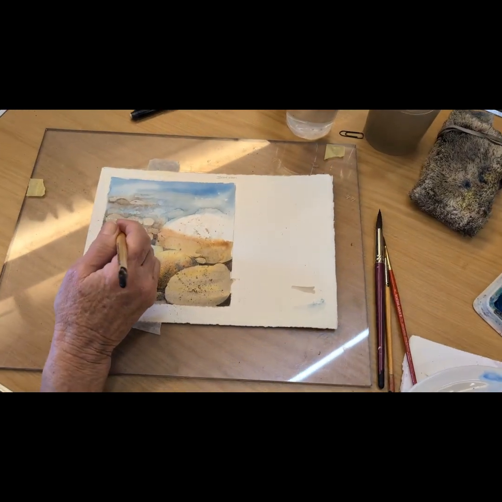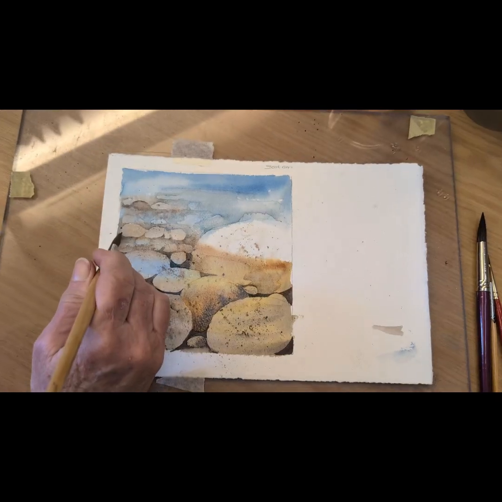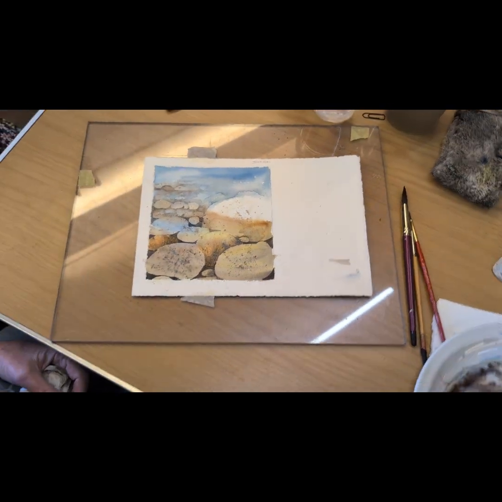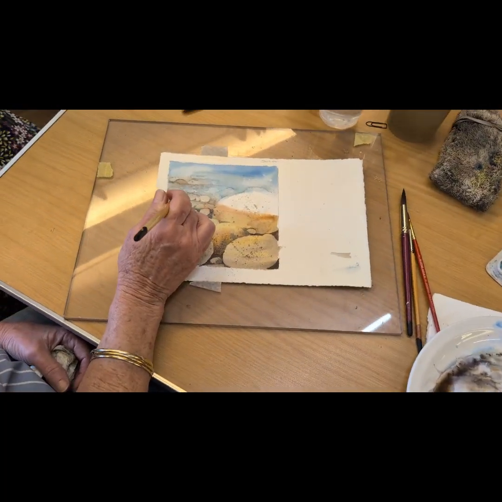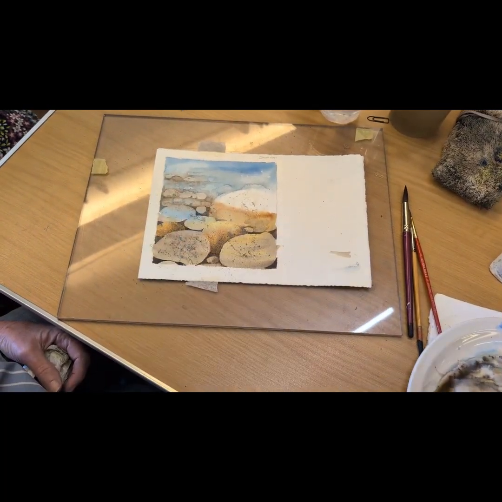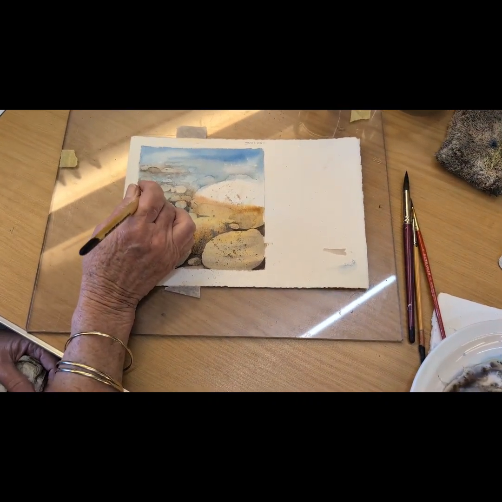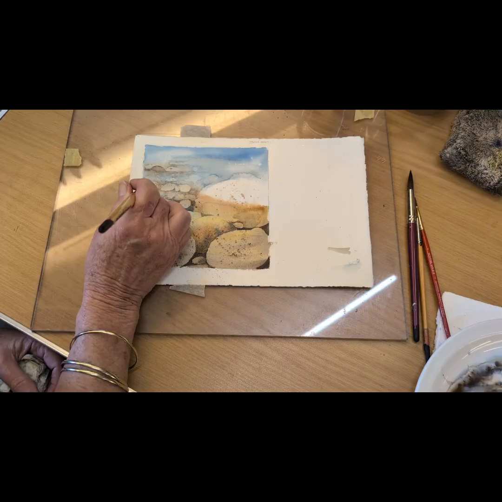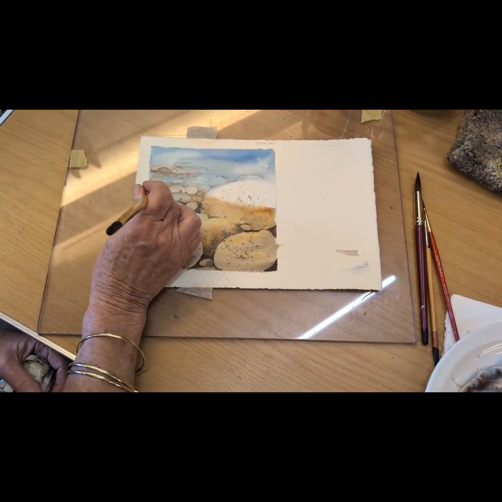So again, I am putting some water on, and I'm just picking up. Remember that the trick here is if you are painting onto your brownie part, in other words, the part that's got a lot of sediment, use your sediment color, your brownie color, or your gray.